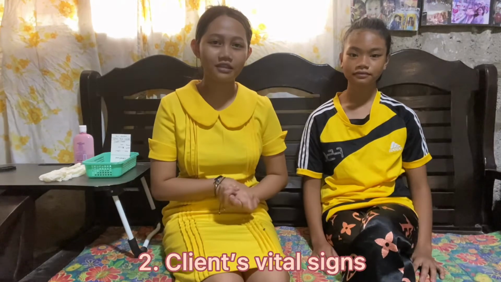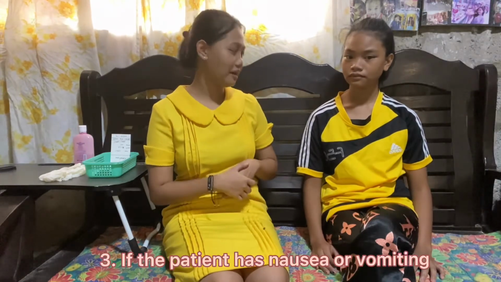Also, for the client's vital signs, theoretically po, I've already got the respiratory rate, the blood pressure, the pulse rate, and the temperature of the client. So, it is all normal. Also, if the patient has nausea or vomiting, ma'am, feel nyo po ba nasusuka po kayo ngayon? Hindi naman po. Okay po, that's good.